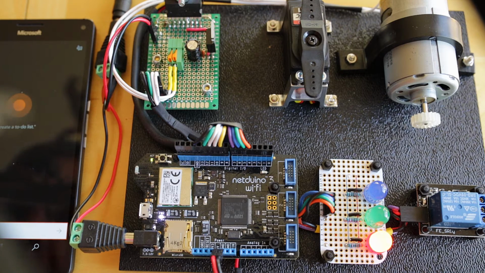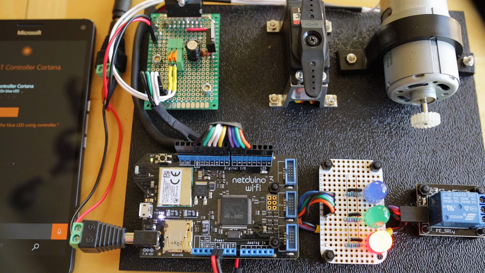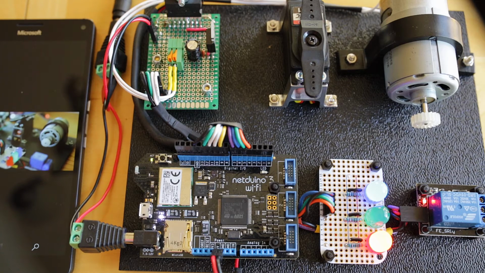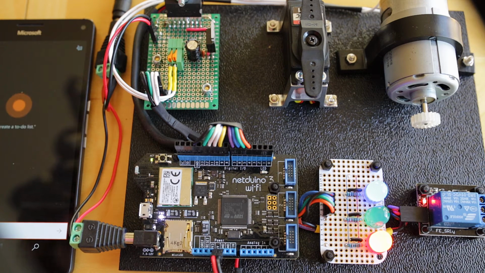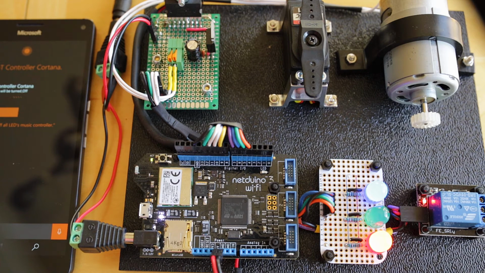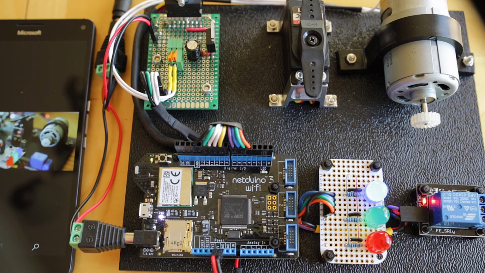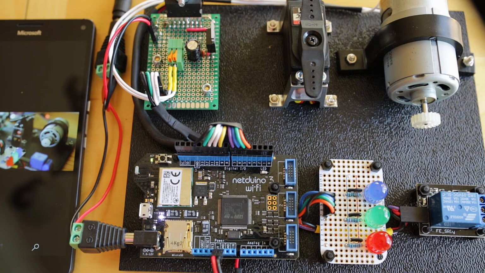Turn on the blue LED using controller. Turning on blue LED. I can hear the relay come on as well, and there's a light on the relay you can see that's turned on. Switch off all LEDs using controller. Sure, all LEDs will be turned off. So that's that. Now let's look at the motor speed control here.